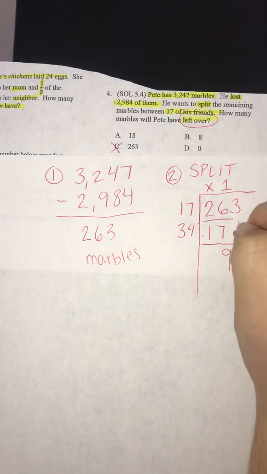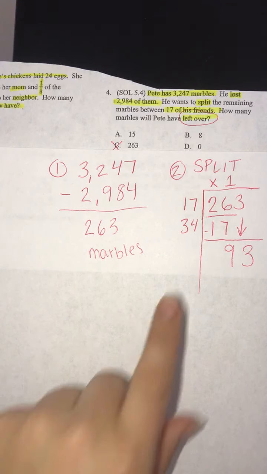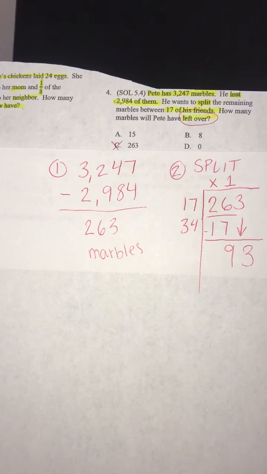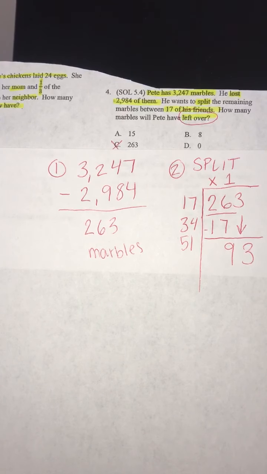Okay, then I'm going to bring down the next number, which is a 3. Now I need to know how many times 17 is going to go into 93. So I'm going to need to keep multiplying. So 17 times 3 is 51. Getting closer.